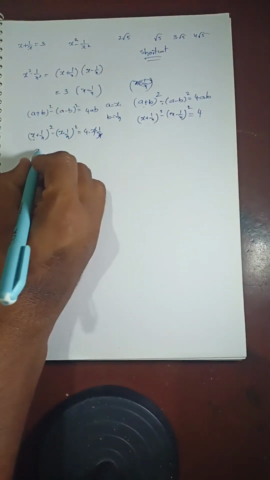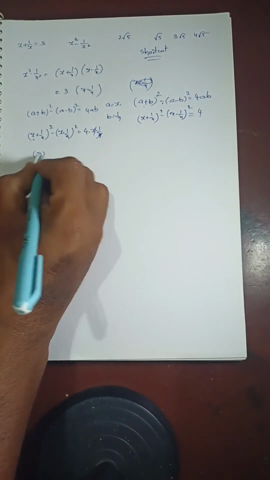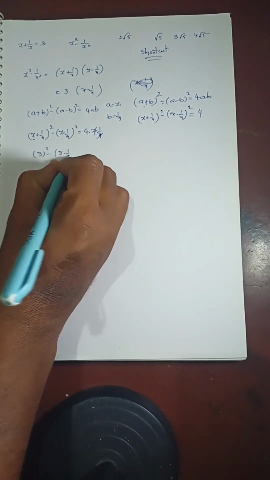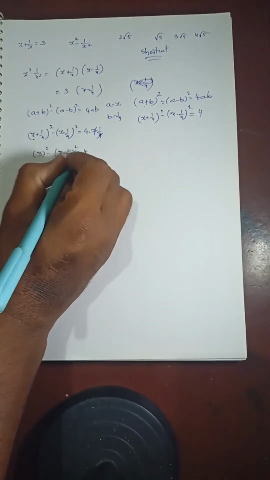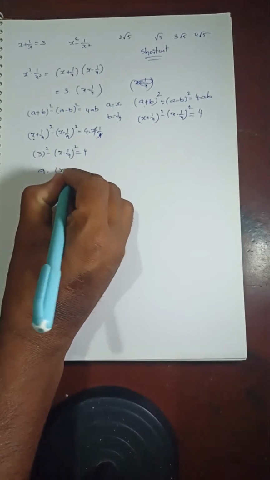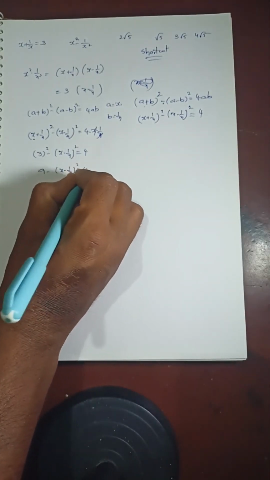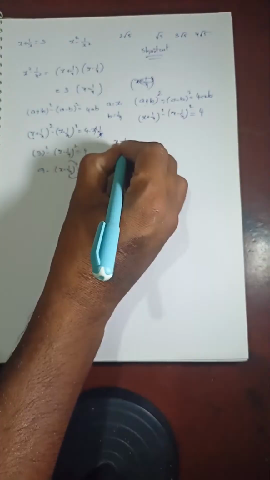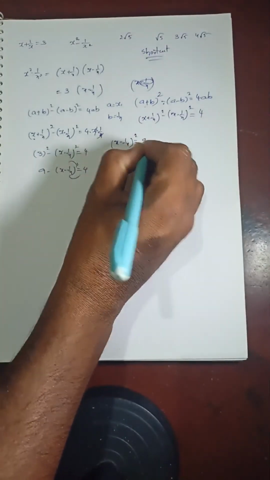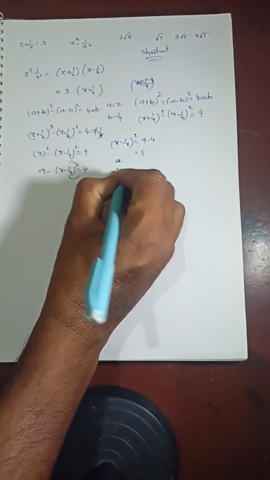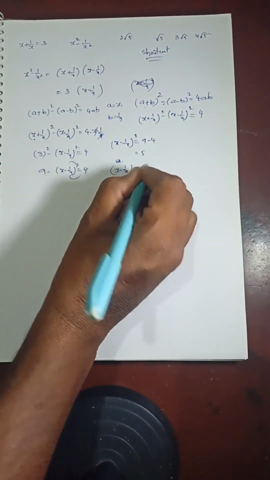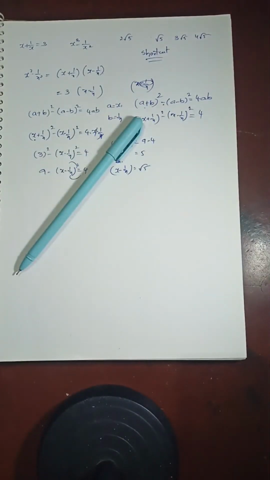Now see, this one we know also. 3 square minus x minus 1 by x whole square is equal to 4. If we interchange these two values: x minus 1 by x whole square is equal to 9 minus 4, the answer will become 5. When the square goes to the right hand side, x minus 1 by x value is root 5. That's it. So this is a very easy method to understand the problem. Now we are going to solve the second problem.